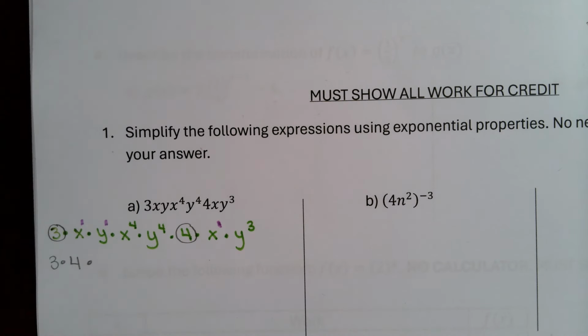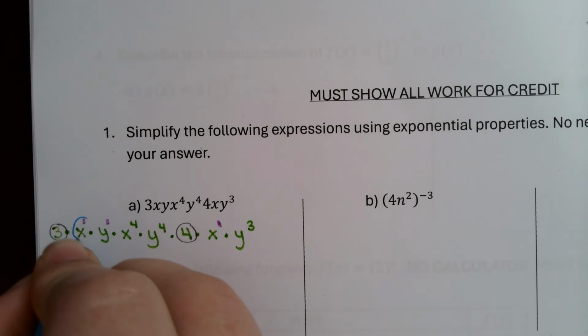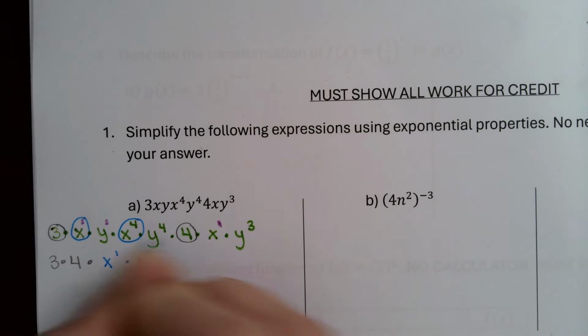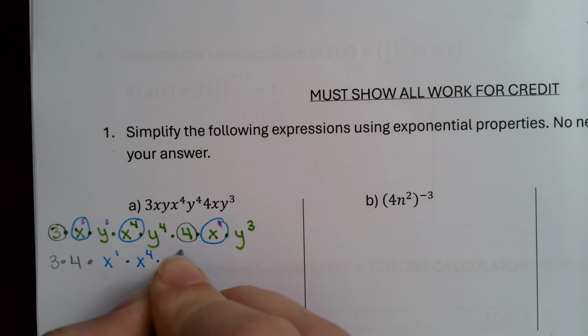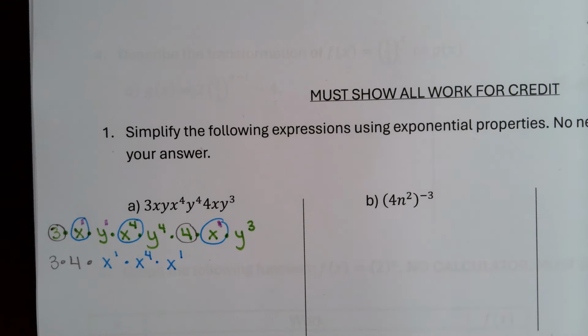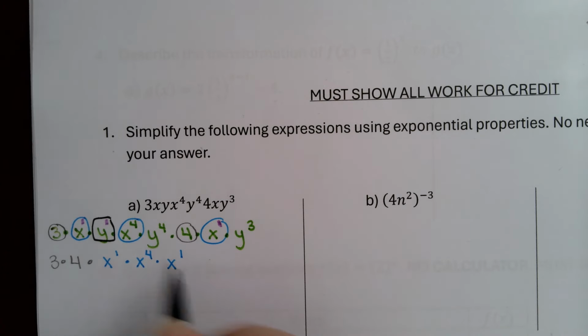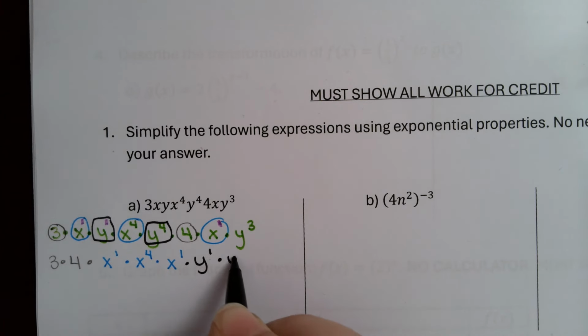I'm going to put my letters next to each other. My x's are going to be next to each other, and I'm taking the exponent with it. And then I'm going to be writing my y's.